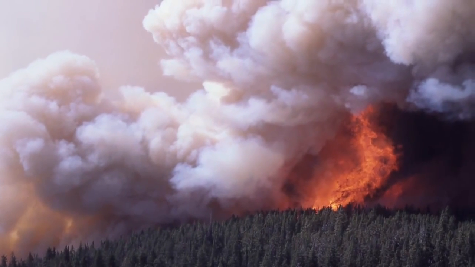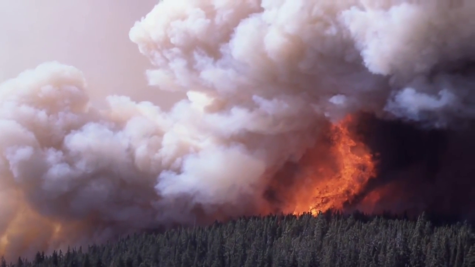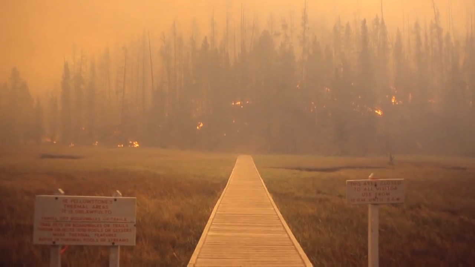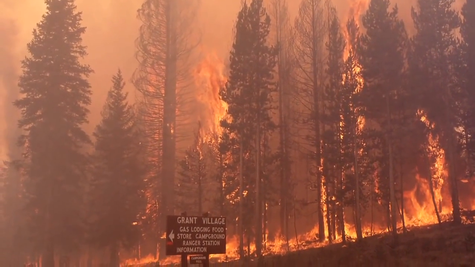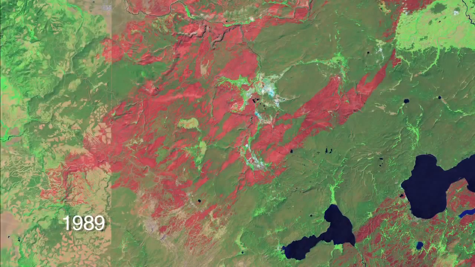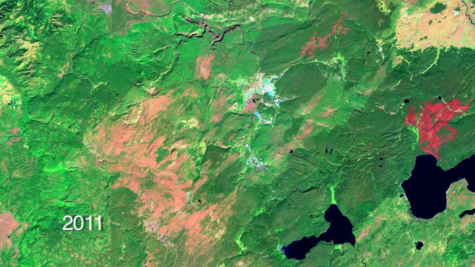In summer of 1988, a complex of fires broke out in Yellowstone National Park. The fires actually consumed a huge amount of acreage and profoundly affected the ecology of the park. And still to this day, as you can see in the images, the imprint of the fire remains. The recovery is certainly going to take decades, if not centuries, to actually occur.